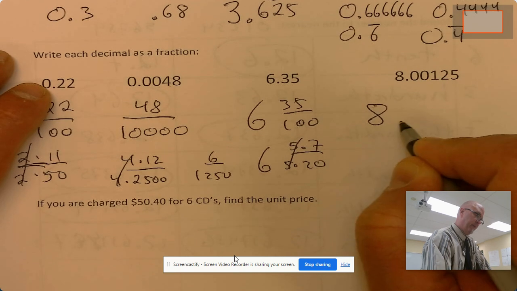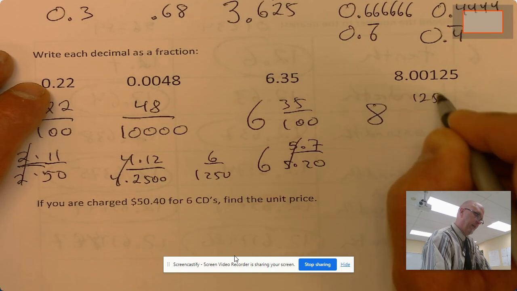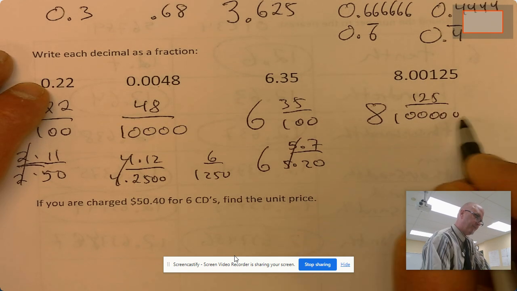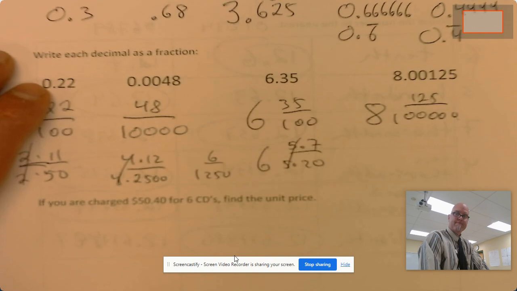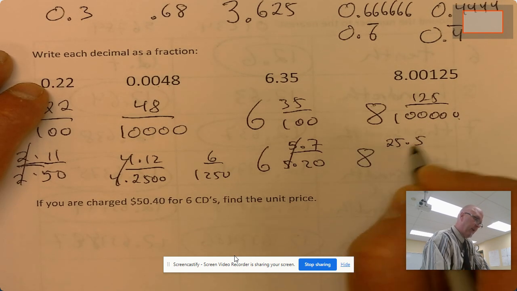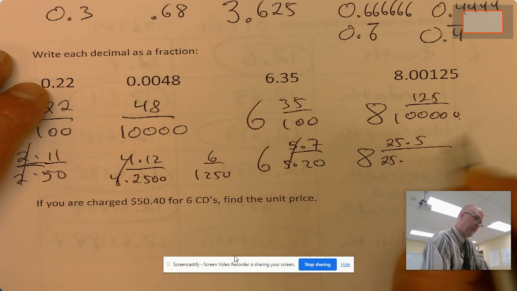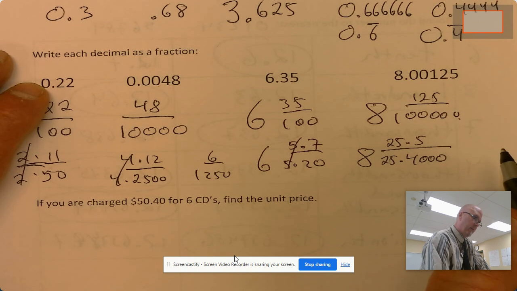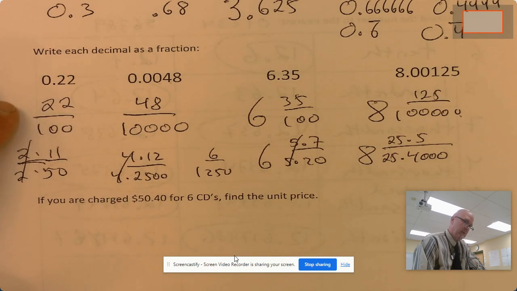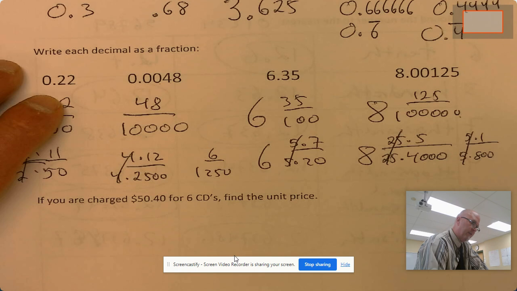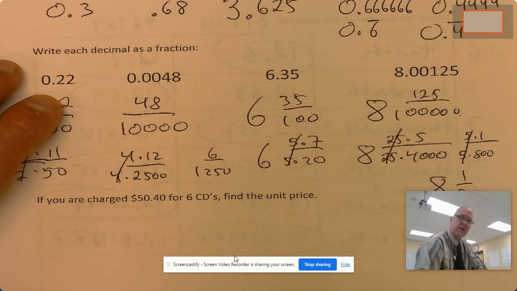And this one here is 8 and 125 over 1 with 1, 2, 3, 4, 5 zeros. Okay? Now, the 8 stays. 25 goes into 125 5 times. 25 goes into that amount of numbers 4,000 times. Drop off those, and then we have, this is 5 times 1, this is 5 times 800, so that turns out to be 8 and 1/800.